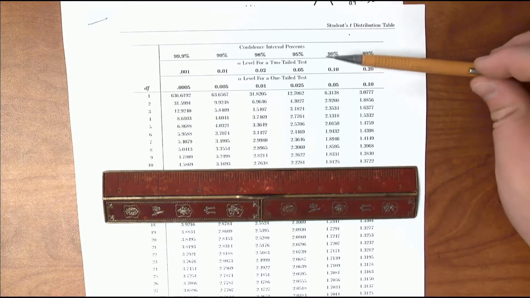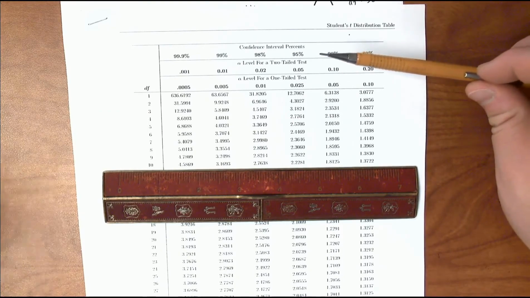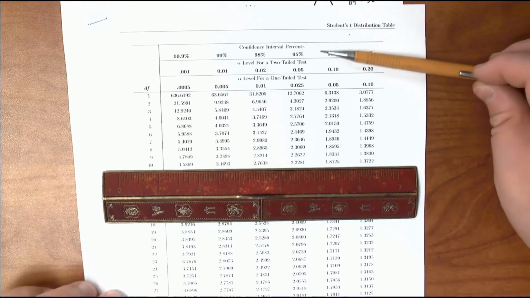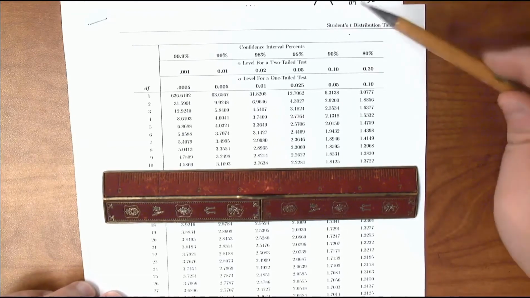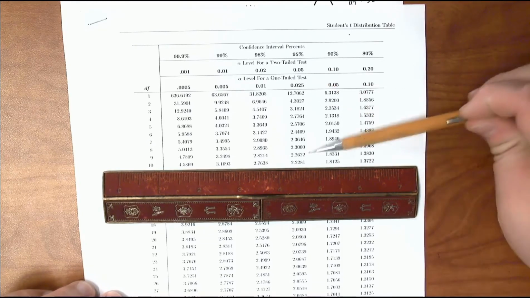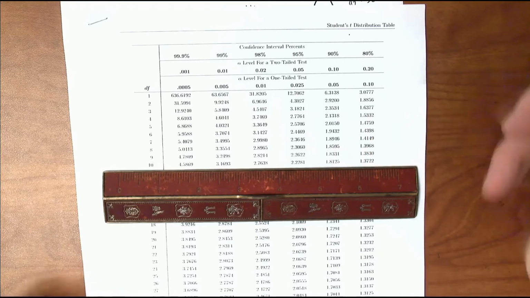Because when I ask the question, find the two values of t such that 0.95 is the area under the curve between them, that's asking about a confidence interval. So 0.95 is 95%. So there is a 95% heading, and the t values we're looking for, the one on the right side is 2.2281, and the one on the left side is negative 2.2281.